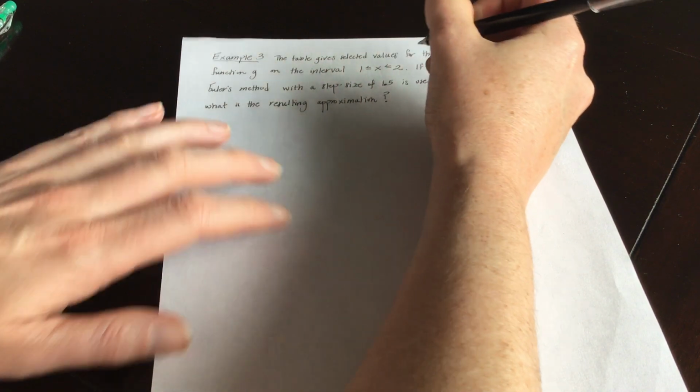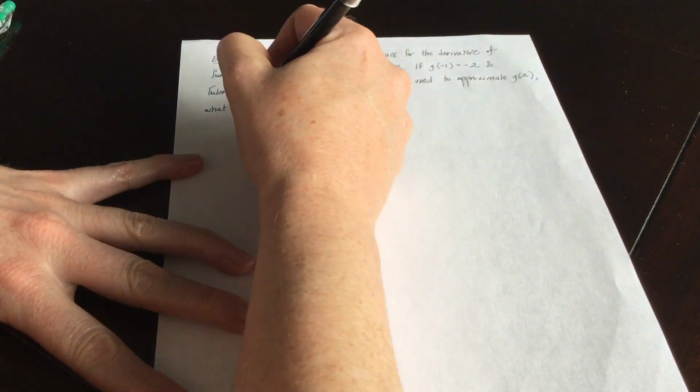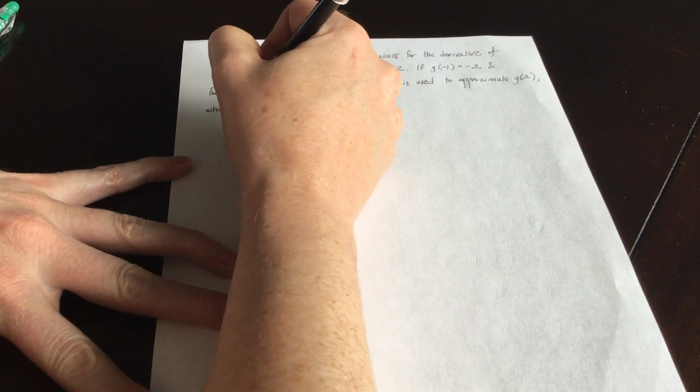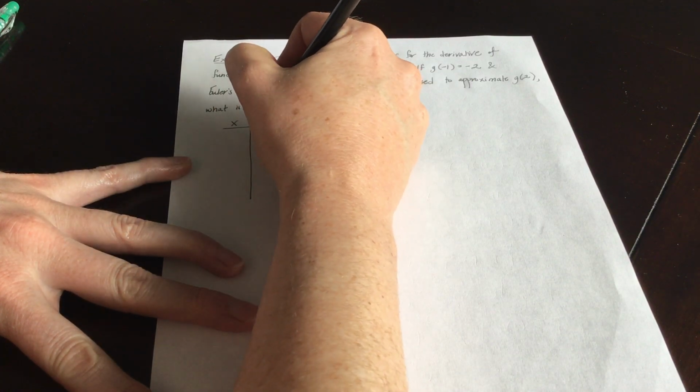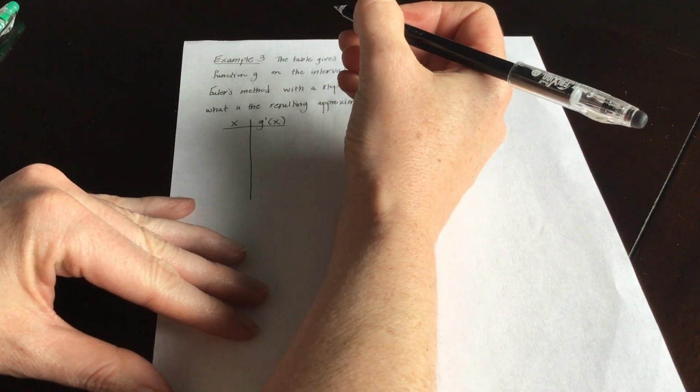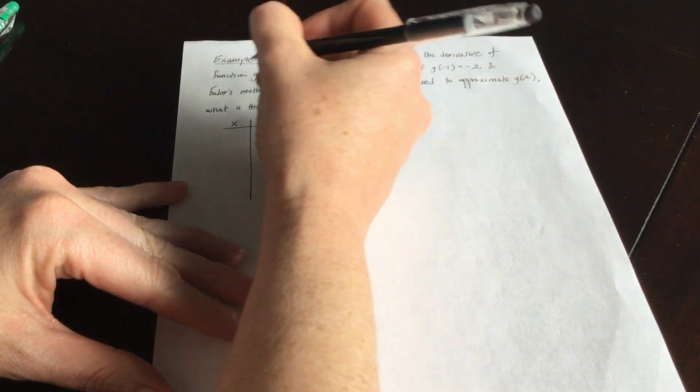Gotta love the wording they use for some of these questions. And then here would be the given table. So one column says what x is, and the second column gives the resulting derivative of g at that x value.